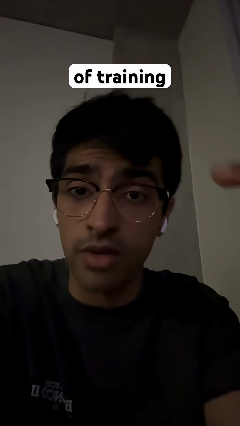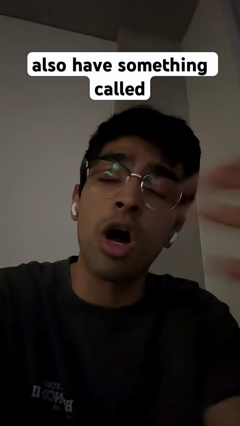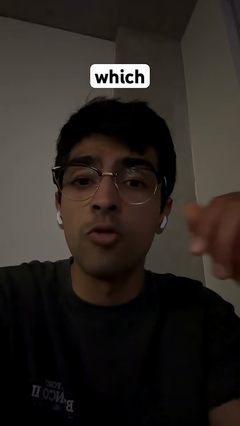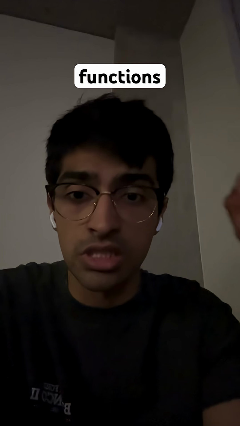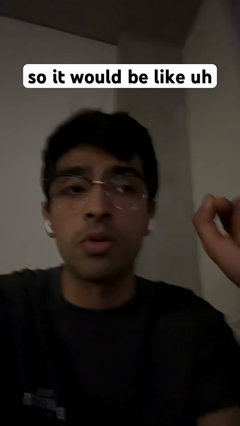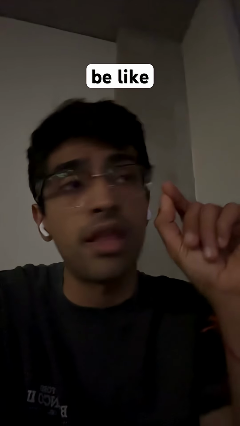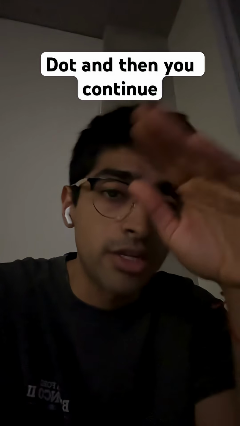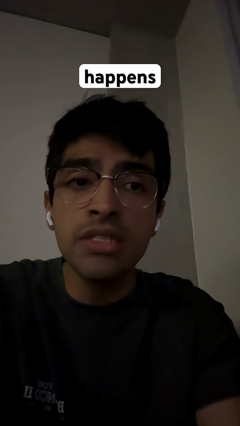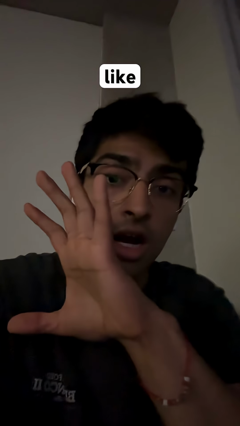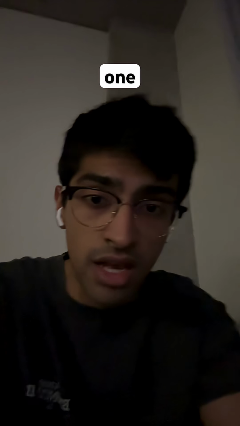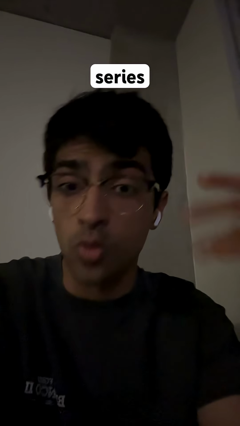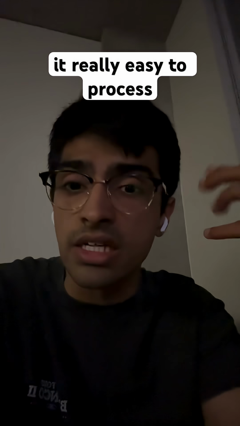Now, speaking of chaining functions, you also have something called composition as part of functional programming, which allows you to chain functions so that they look sequential. So when creating a car, it might be draw a car dot, and then assemble team dot, and then you continue going forward. And what happens is you end up getting all your functions in one line, in just one series, one chain, and it makes it really easy to process.